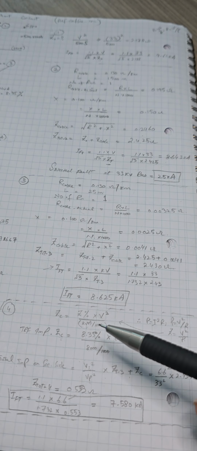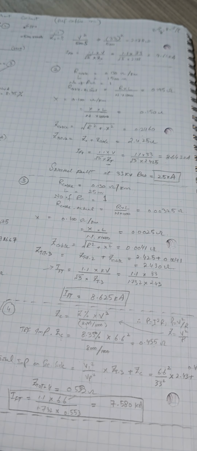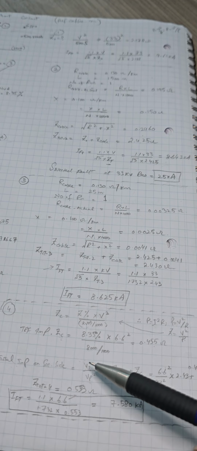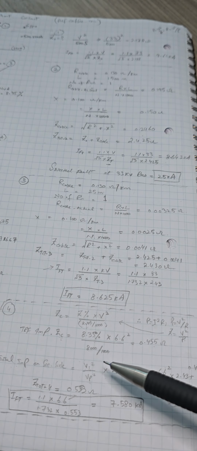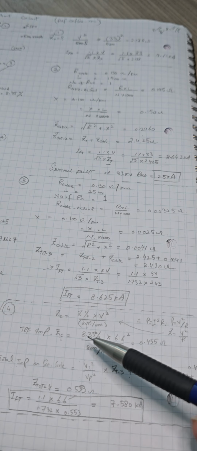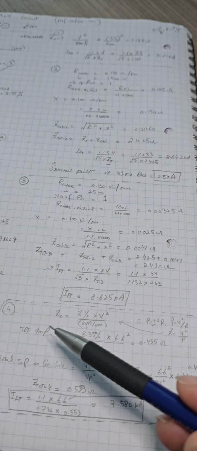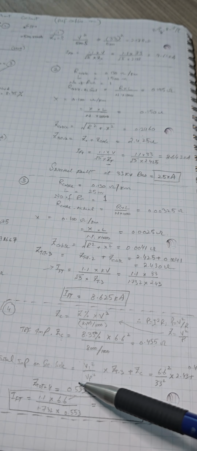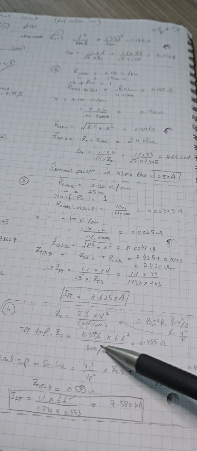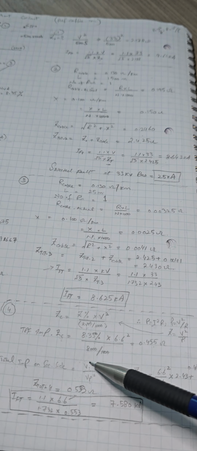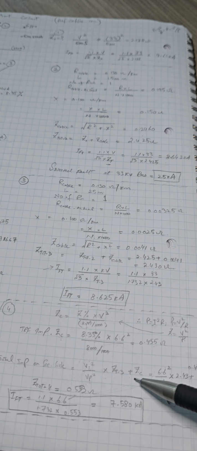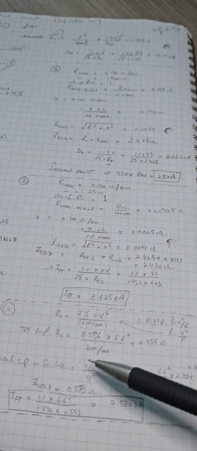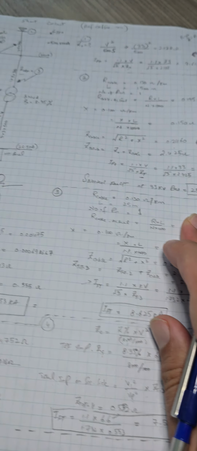I will teach you all these things in the ETAP electrical software, but first it's good to have a manual calculation. It's very important. So again, you have to remember these two steps for the transformer, and the important step is this one. Once you know this formula, secondary voltage divided by primary voltage multiplied by impedance of the transformer plus total impedance, then you will find the required value.